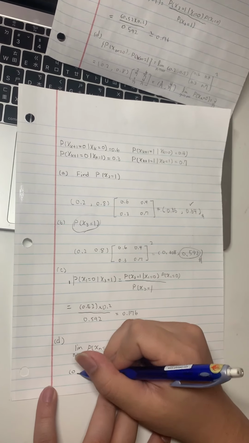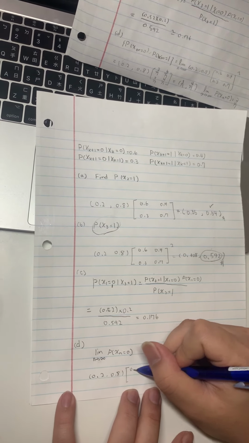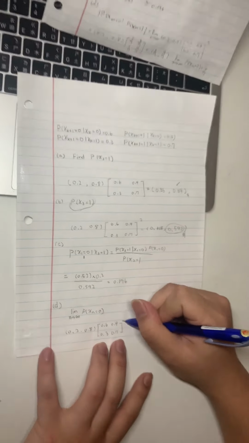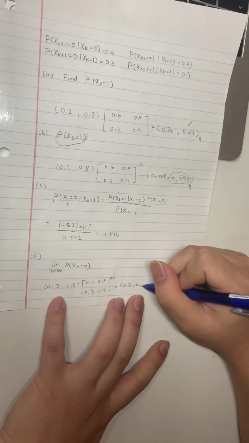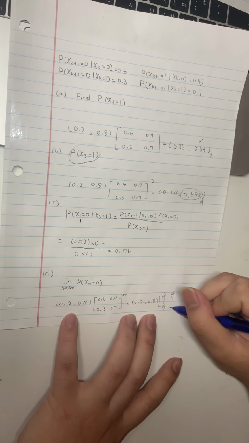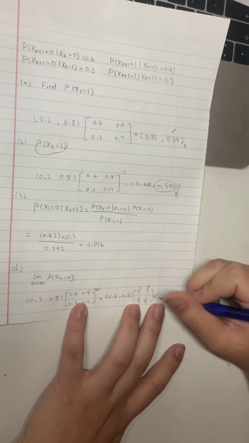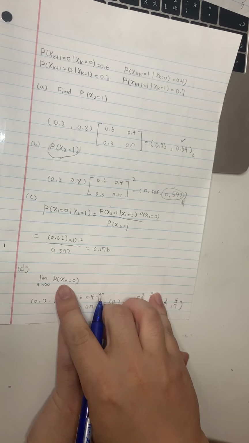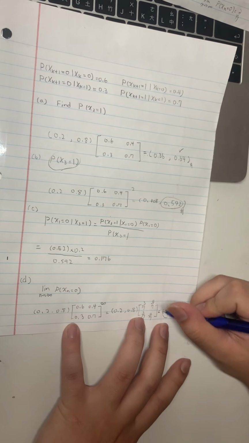So the probability of this is the matrix to the power of infinity, and this will equal, and we can calculate this function and we'll get, so we can find out the answer of probability of xn equals 0 when n goes to infinity is 3 divided by 7.